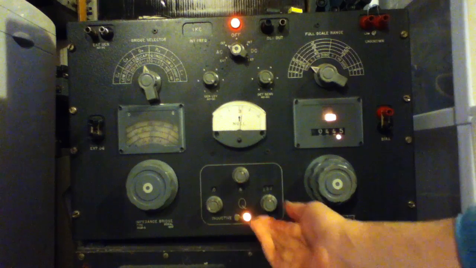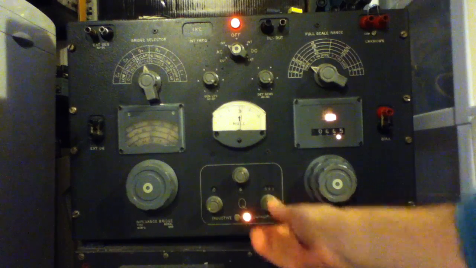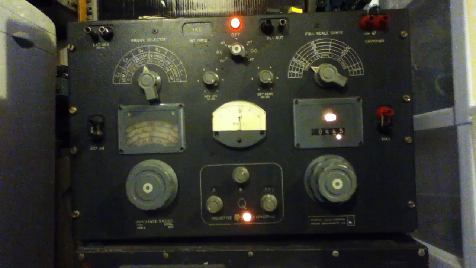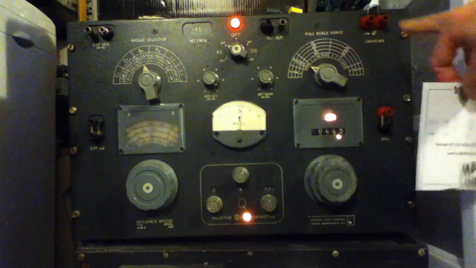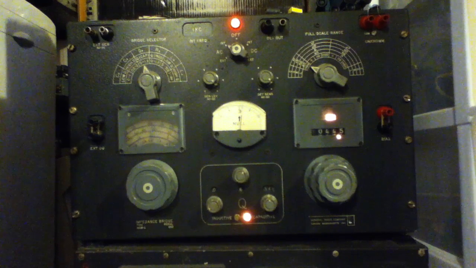And if you look at the Q, let's just try that again to null it out. Right about there. We're reading 0.064, Q of 0.064. My understanding is that it would be the reactance of any shunt capacitance across that resistor divided by the resistance. But when I calculated that yesterday, it came out to something like 100 pF, which is obviously way too high.